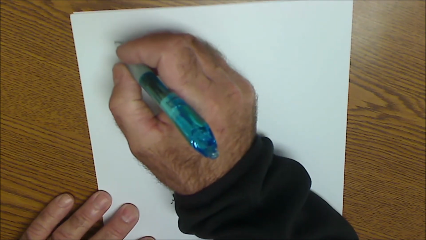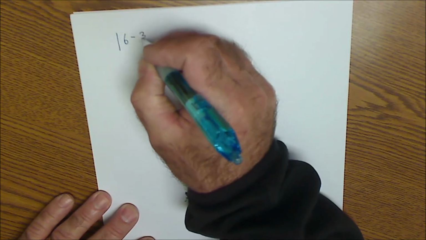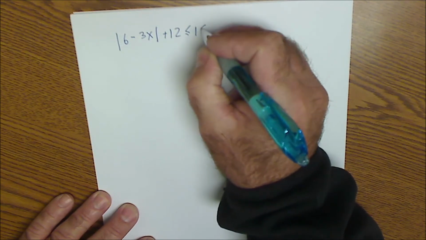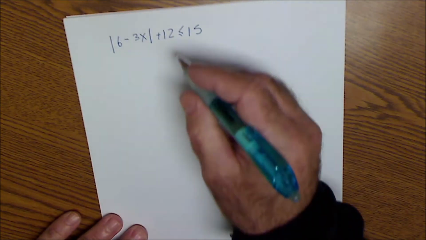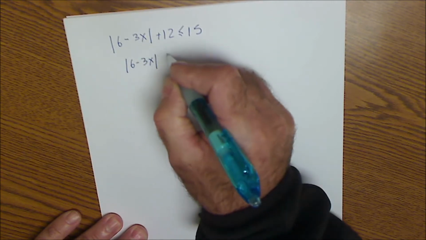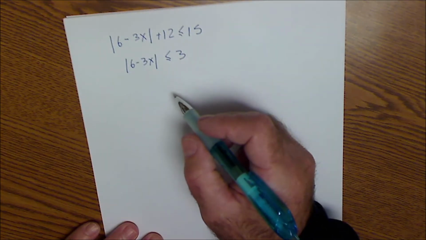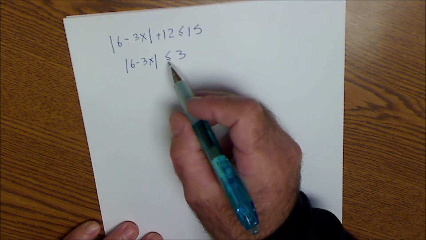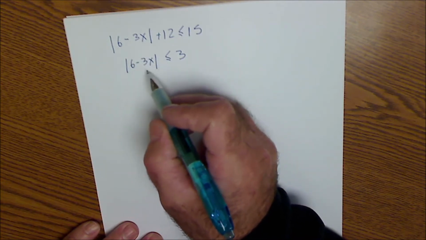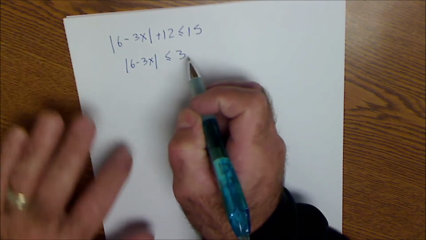A lot of these are absolute value or squared. So let's say we have the absolute value of 6 minus 3x, plus 12, is less than or equal to 15. So first thing I'll do is subtract 12 from both sides. The absolute value of 6 minus 3x is less than or equal to 3. And then with this, I'm going to just treat it like an equation first. And I know inside that absolute value it could either be 3 or it could be negative 3, because then I take the absolute value to get 3.